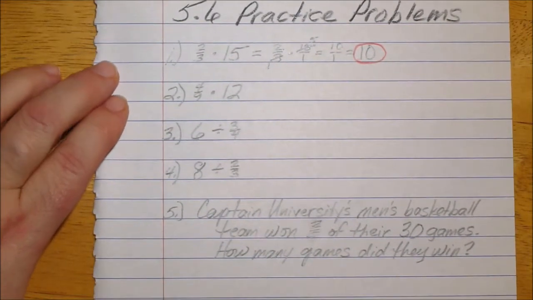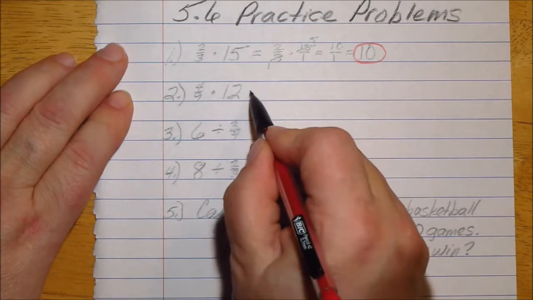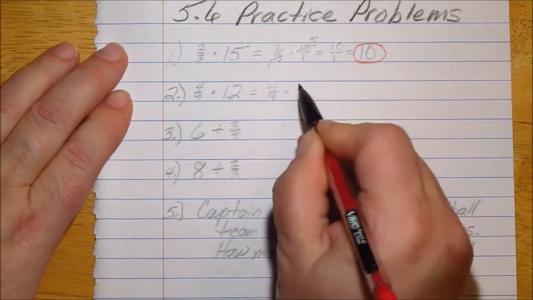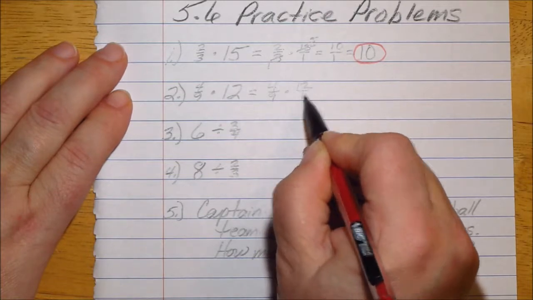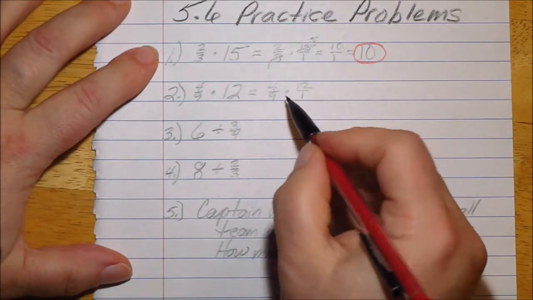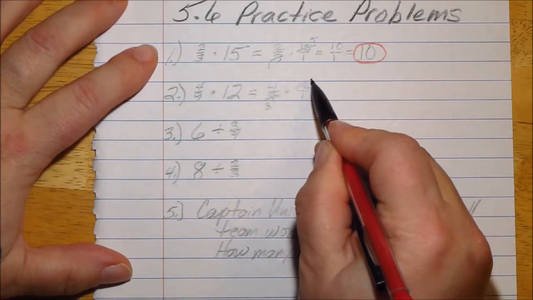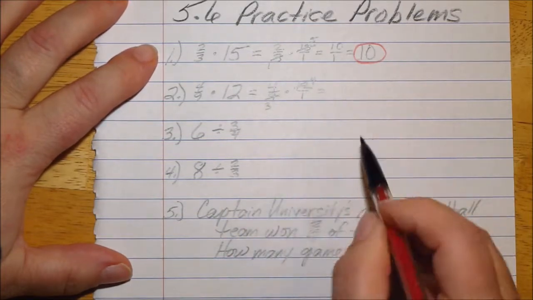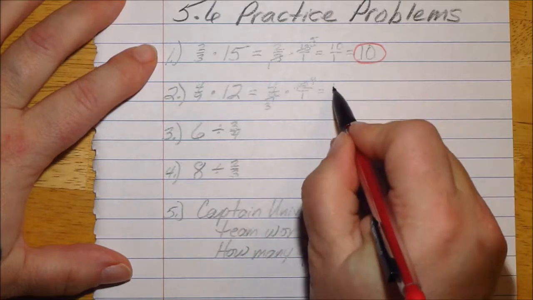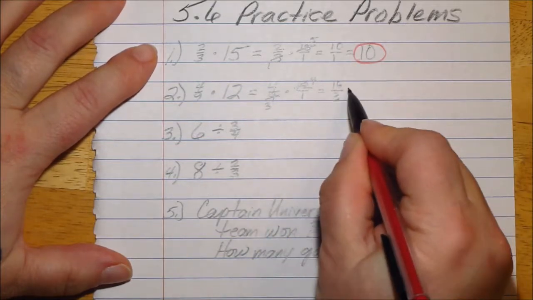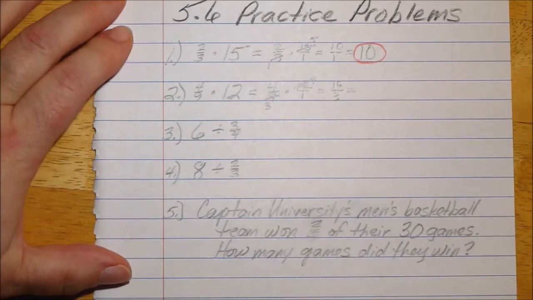Okay, number 2. 4/9 times 12 equals 4/9 times 12 over 1. All right, can I cross reduce? Yes. 3 can go into 9 3 times. 3 can go into 12 4 times. All right, now I have 4 times 4 is 16 over 3 times 1 is 3. That's an improper fraction. That's not simplified.